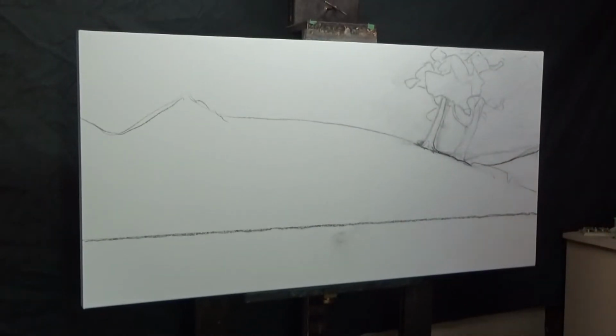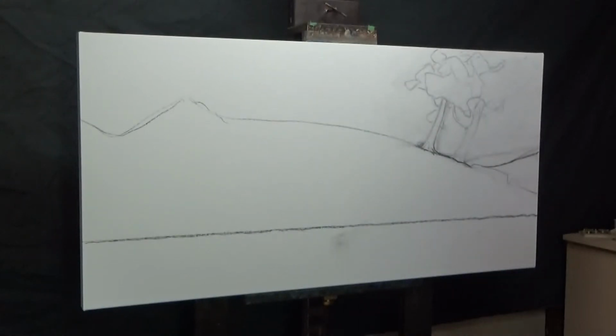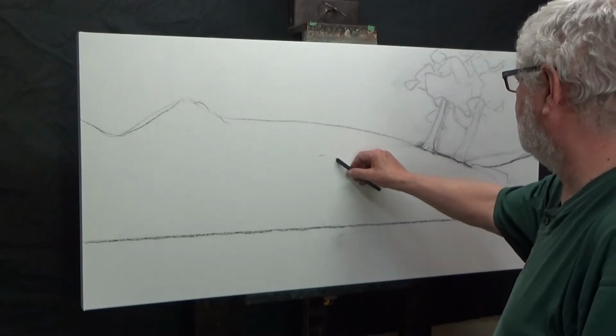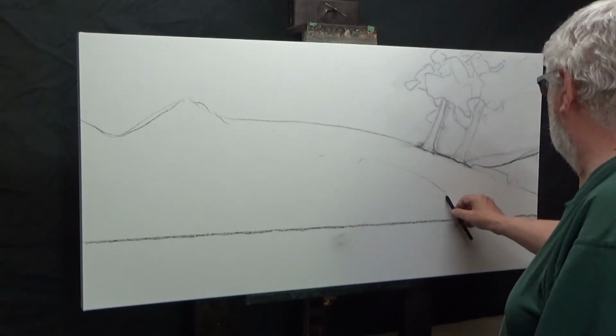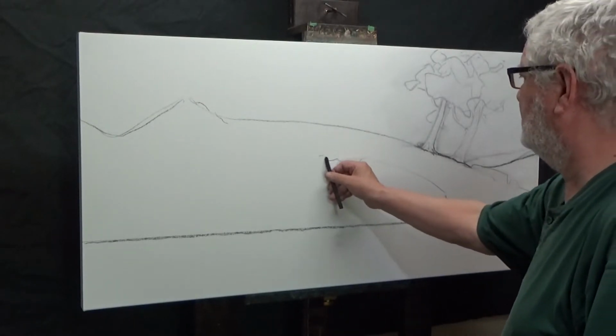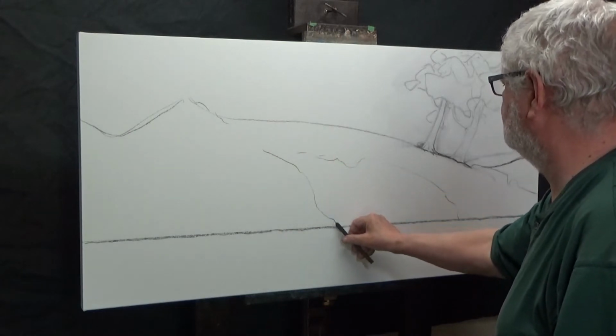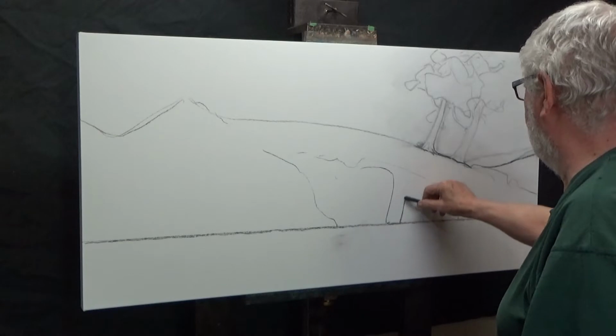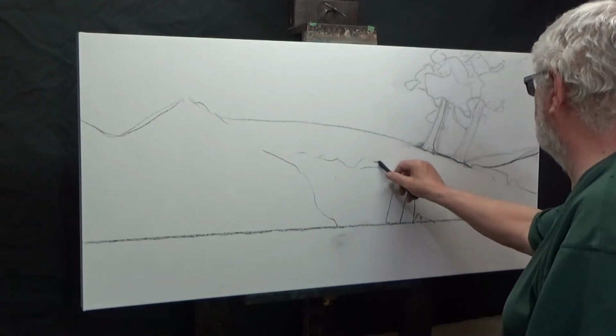In a lot of cases where rock meets water, things can be undercut a little bit. So I'm just wondering if this is something I should do here.